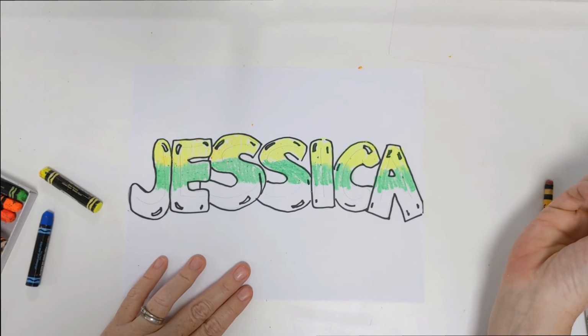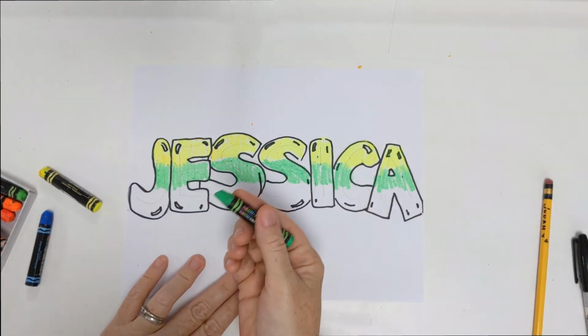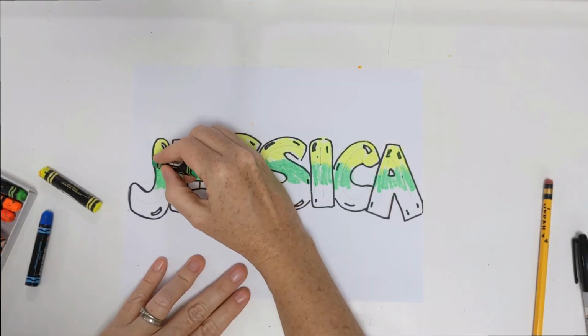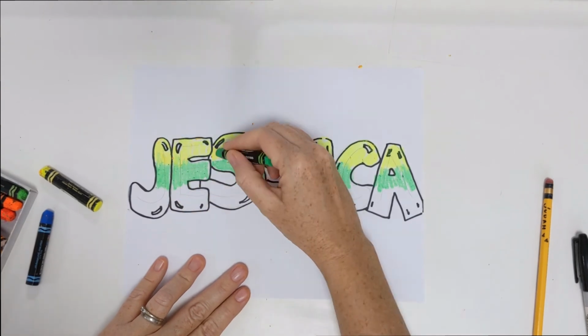Now if I want them to really overlap, I need to have some green go on top of that yellow. So I'm just going to put a little bit on top of the yellow.